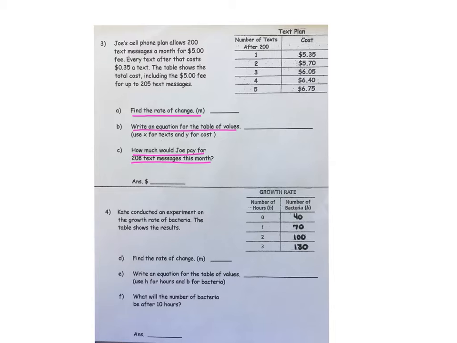So, you're going to work problem number 3 and problem number 4 on your own. Be sure to show your work and make sure you check your answers on the answer key when you are done. You can show your work on a printed worksheet, or you can complete your work in a notebook.